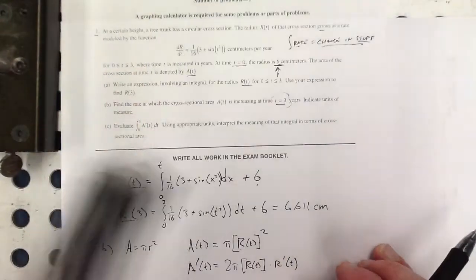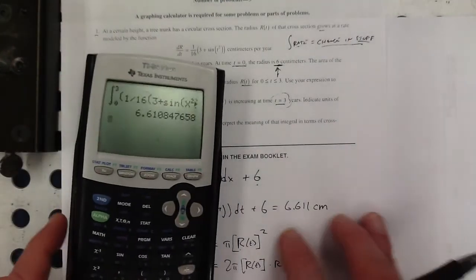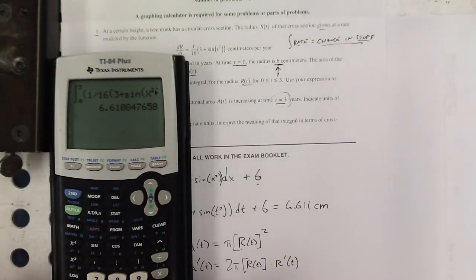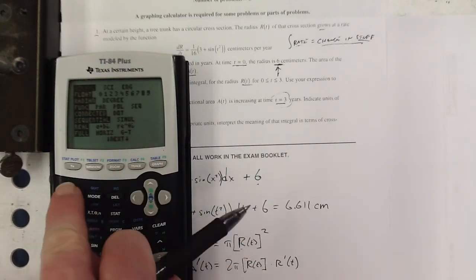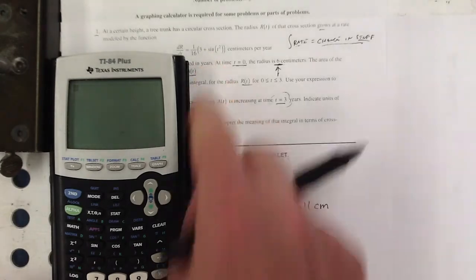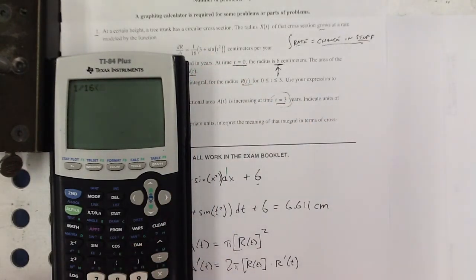So let's see. Let me just do that in my calculator real quick. I didn't make sure I'm in radian mode before I did that sine function. I should have done that. Always check. So 1/16 times 3 plus sine of t squared.